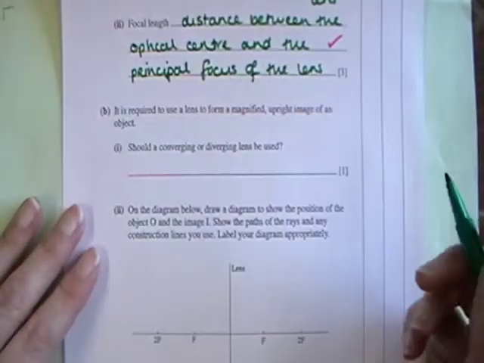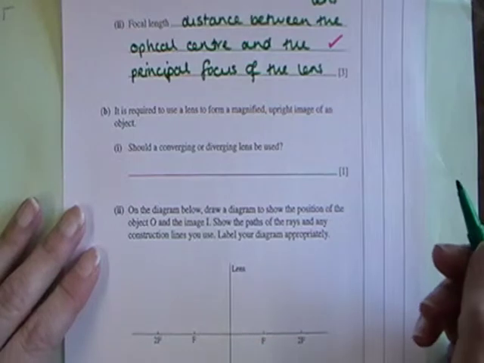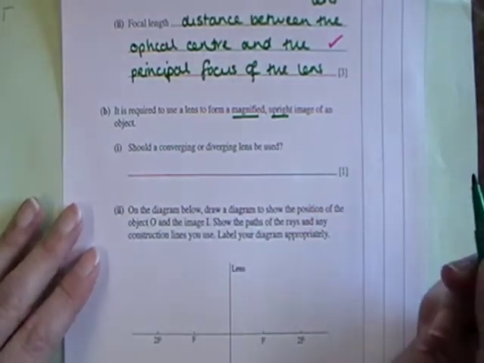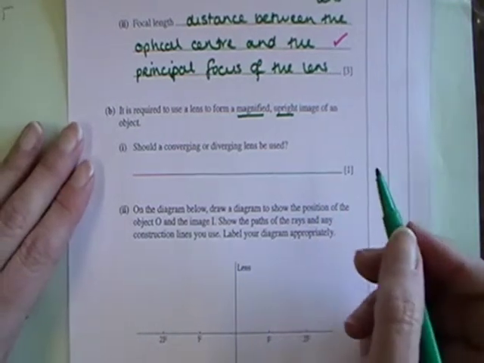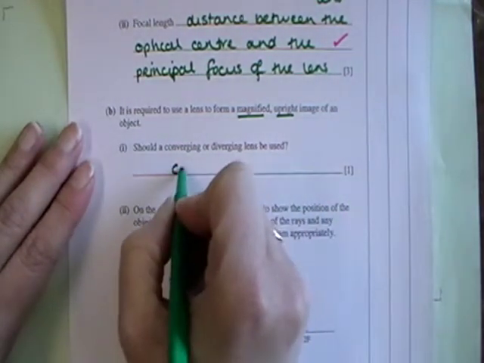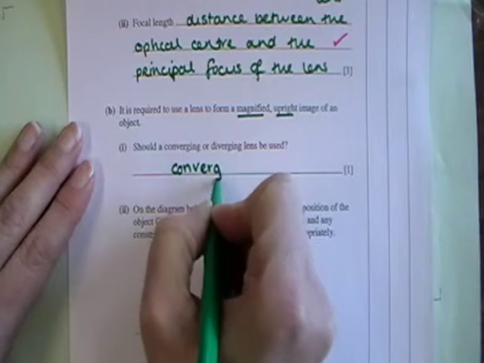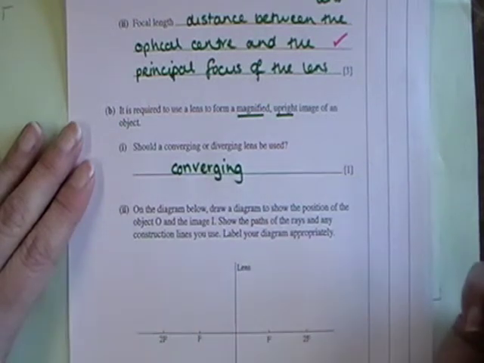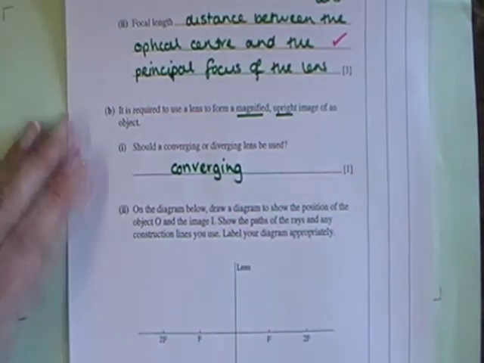Part B then. It is required to use a lens to form a magnified upright image of an object. Should a converging or diverging lens be used? Always converging. A diverging lens will give you an upright image, and it will be virtual, as is the case with the converging, but it will always be diminished. Therefore, it must be a converging lens to get a magnified image.